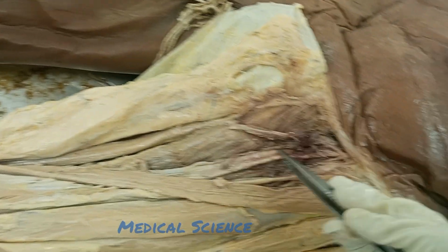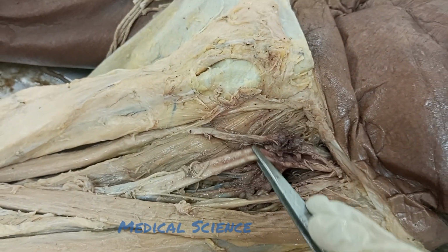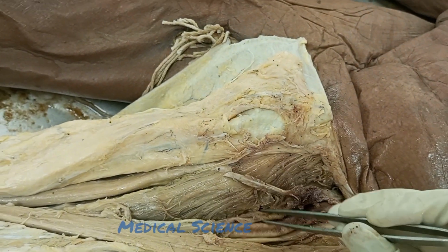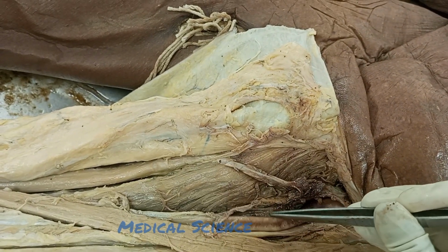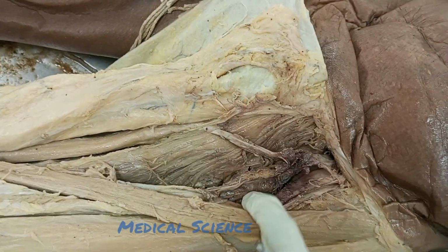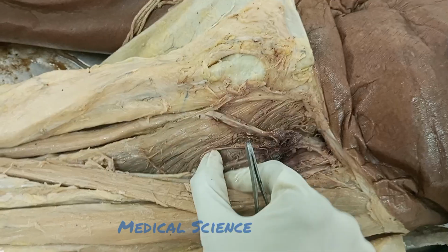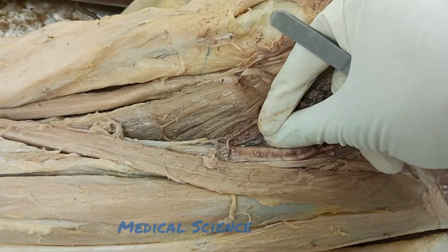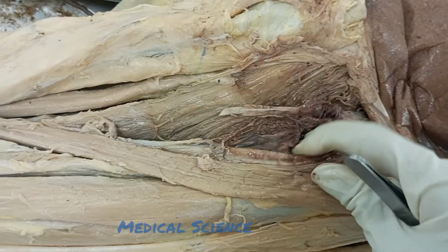Then you will get this femoral artery, and you will get the femoral vein. This one is the femoral vein. This one. This is the femoral vein. Let me show you. This one is the femoral vein.